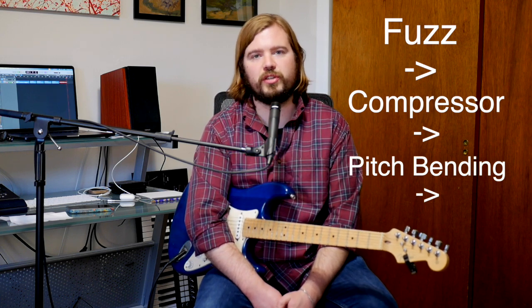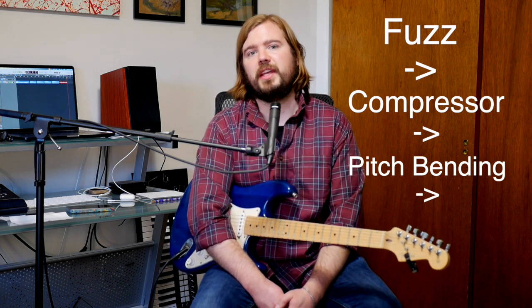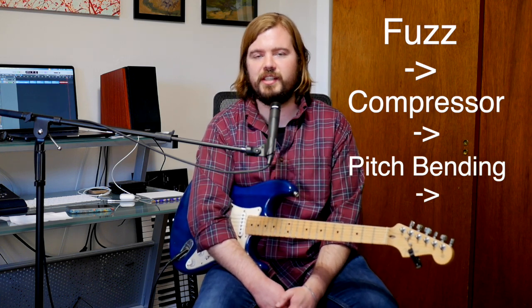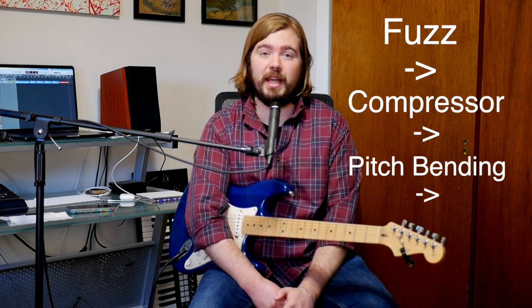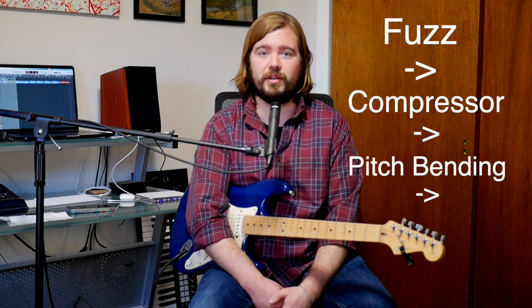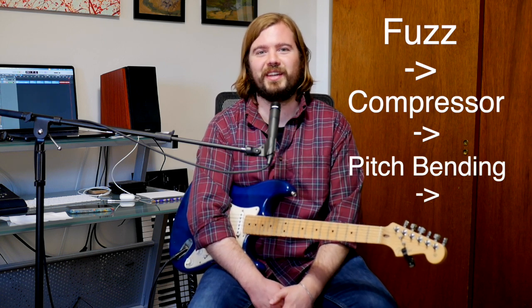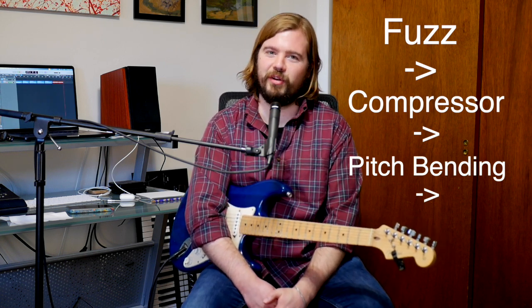Unfortunately, unless you have a switcher that can pull things in and out of the chain, you might just have to deal with the fact that that fuzz is going to come in and make a little bit of extra noise when it hits the compressor, but that just is what it is. Sometimes you have to make sacrifices on your guitar board for tone.